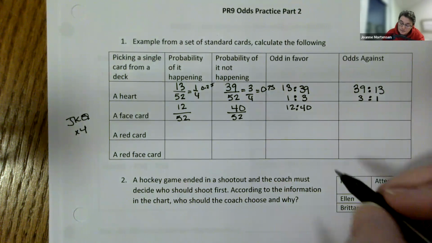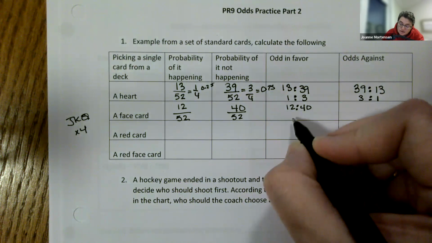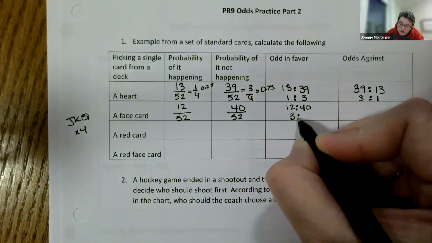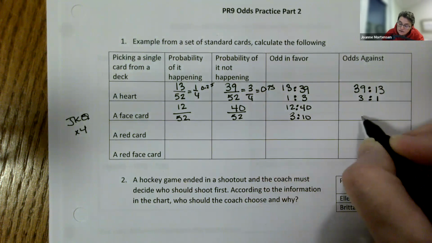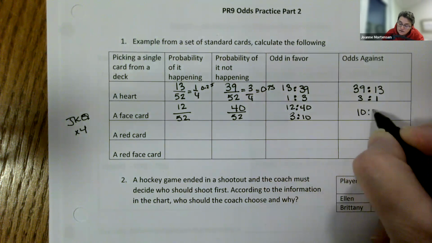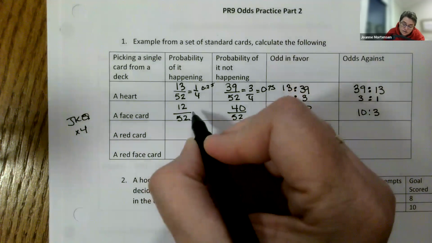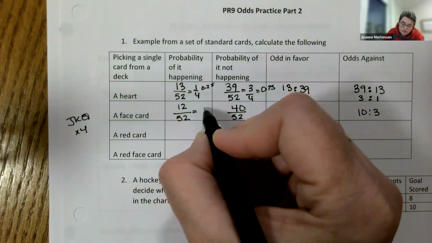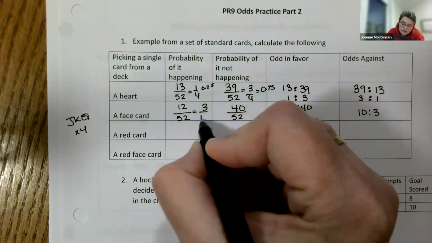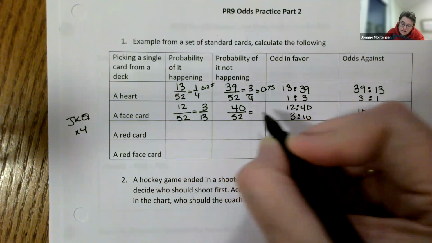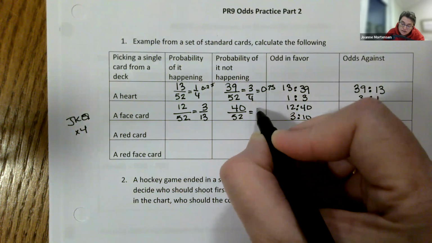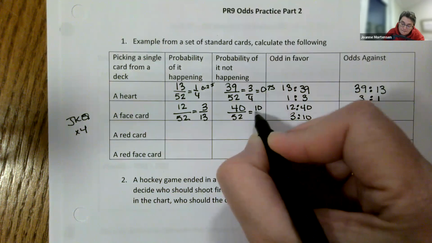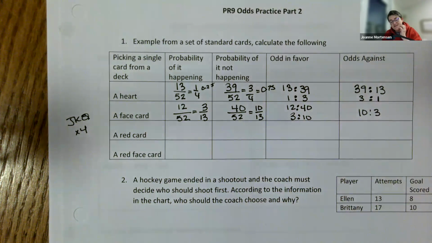That messes with people, so if you want to keep thinking about it in terms of 52 cards, that's completely fine. These are both divisible by 4, so this is going to give me 3 to 10, which means this is going to be 10 to 3. And this should have been, divide those by 4, 3, 13. And this is going to be, oh, you can convert those over to decimals.